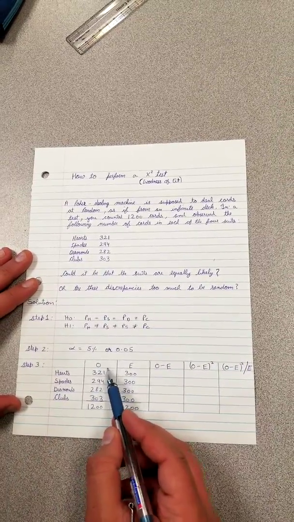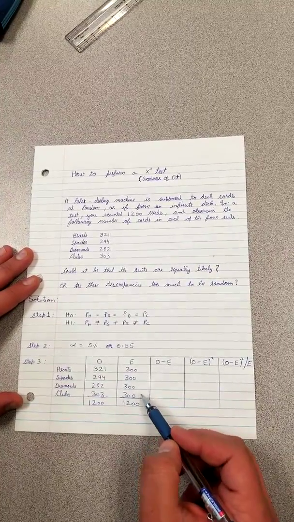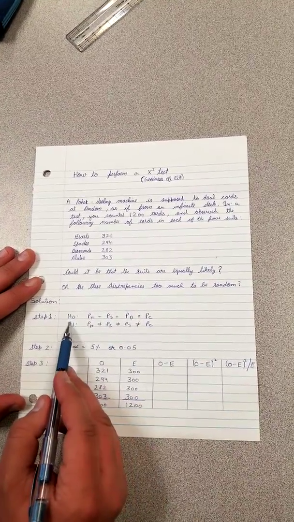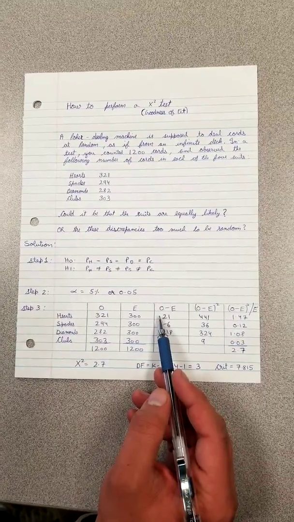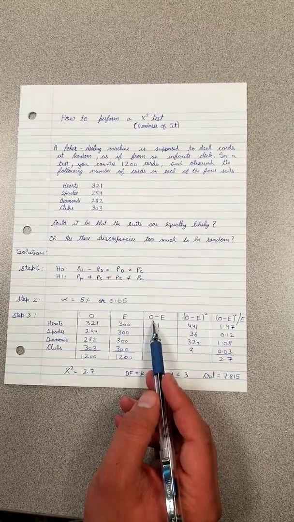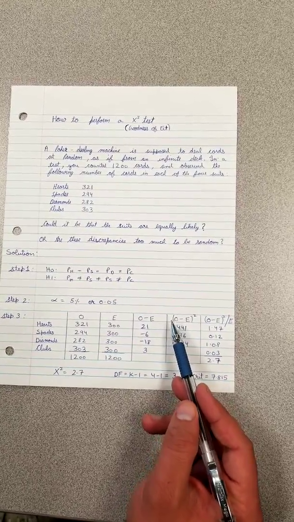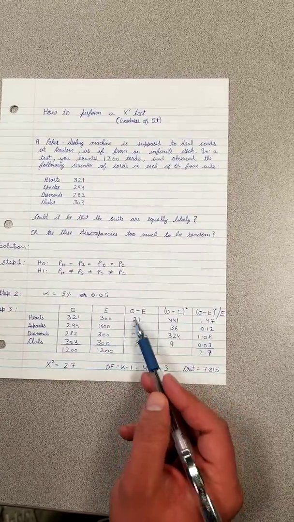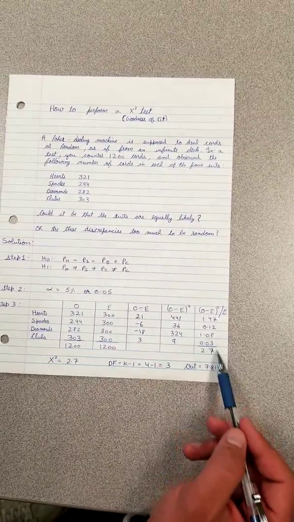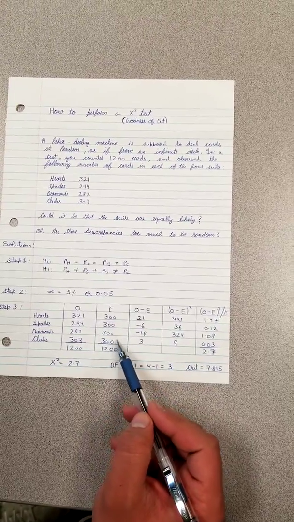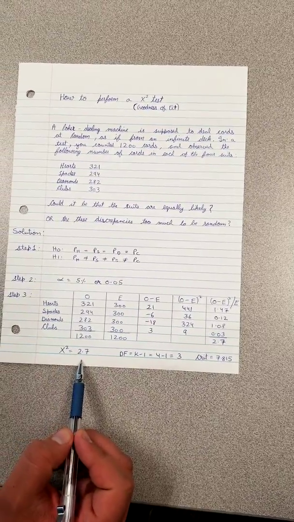The observed frequencies are given, and the expected frequency is 300 for each suit, as we took the null hypothesis to be equal. Next we have to find the difference of the observed frequency and the expected frequency, then square those numbers. Here are the numbers, and then we divide all of them by 300, as the expected frequency of each is 300, and in the end we get chi-square equal to 2.7.